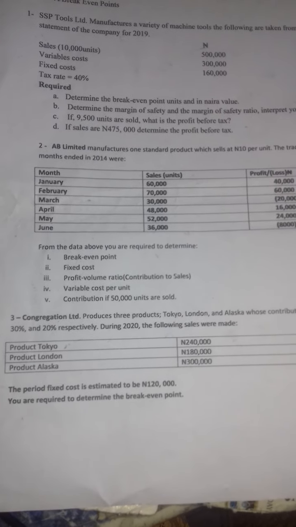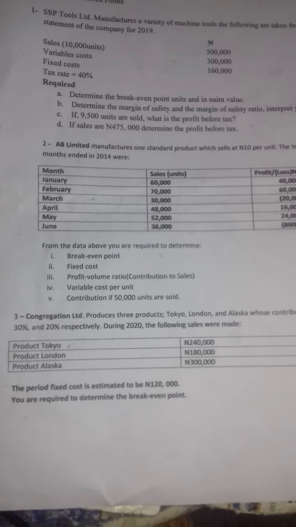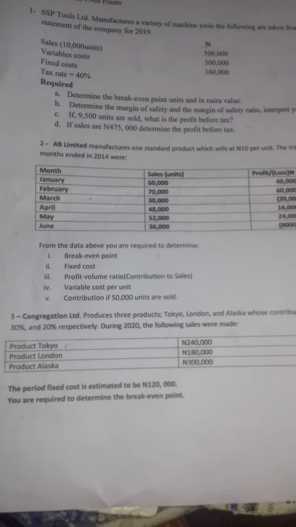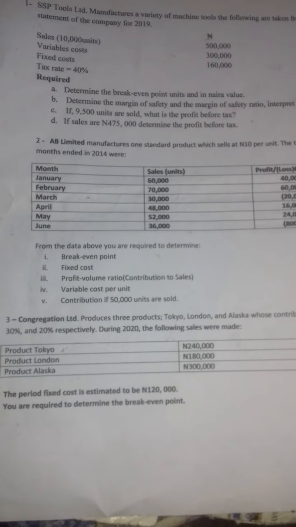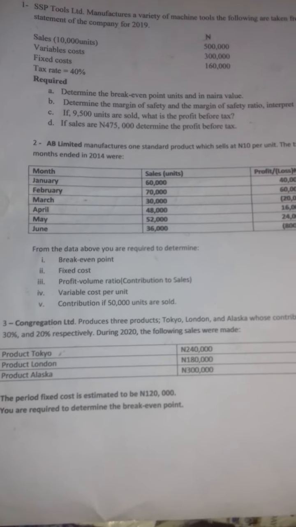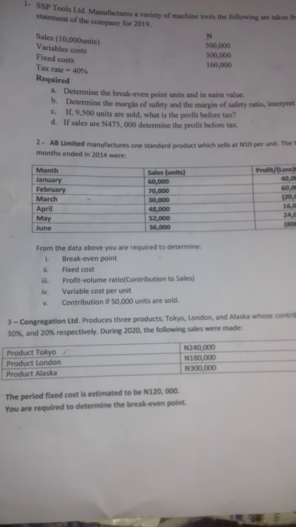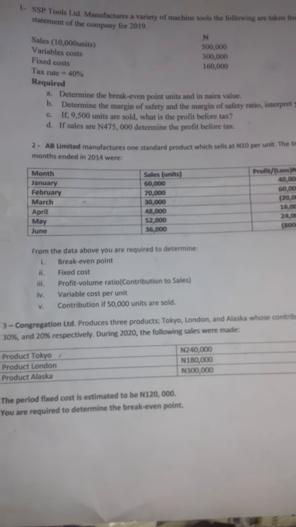Product Tokyo, 240,000. Product London, 180,000. Product Alaska, 300,000. The period fixed cost is estimated to be 120,000. You are required to determine the break-even point.